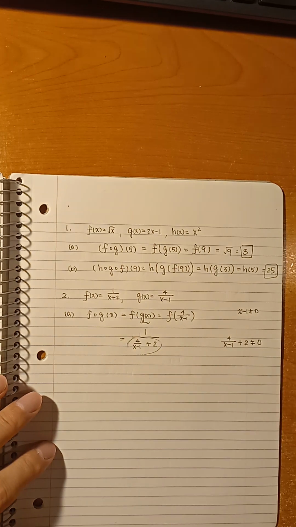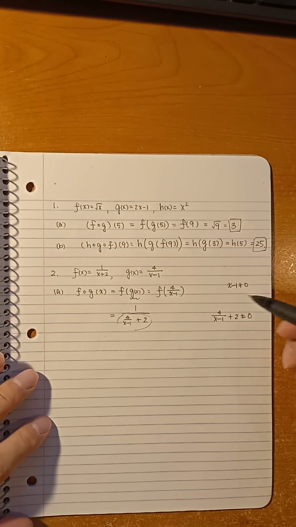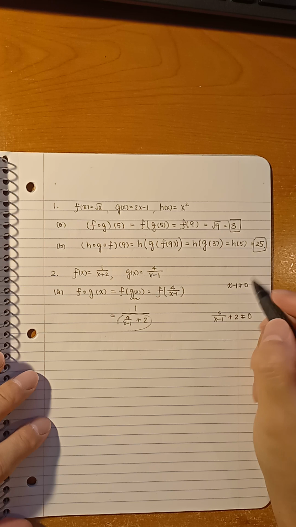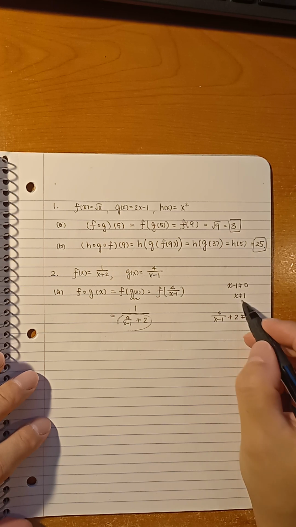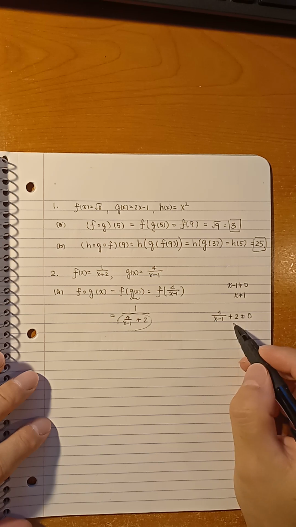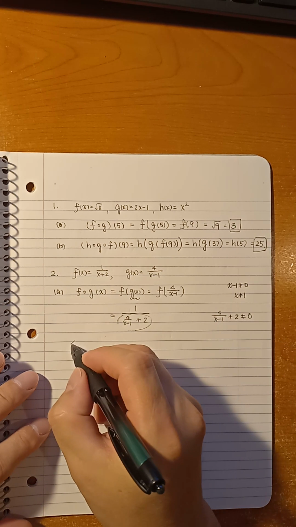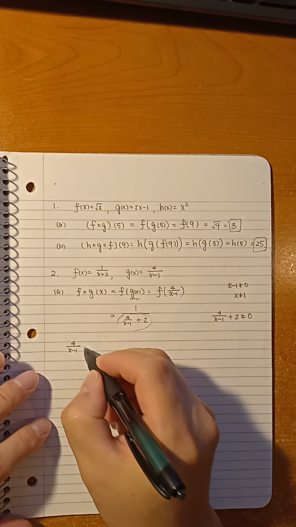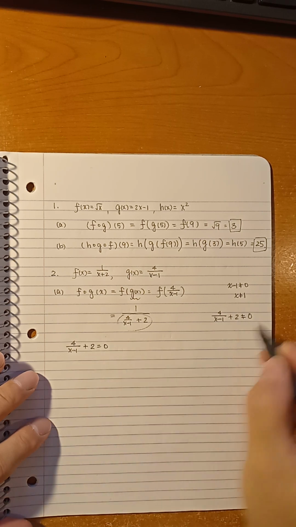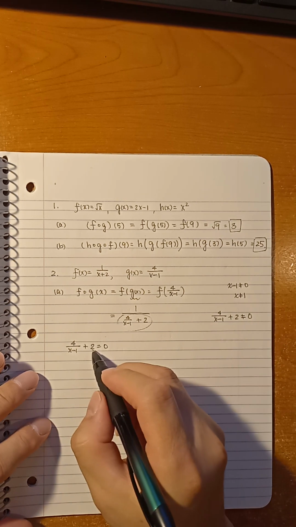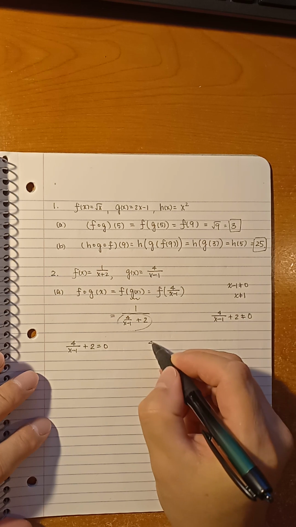Don't simplify it, okay? But you have to figure out the corresponding values here. This one, x minus 1 is not equal to 0, so x is not equal to 1. That's one requirement. And this one, you're going to solve for x. We let it equal to 0 and move 2 to the right side.